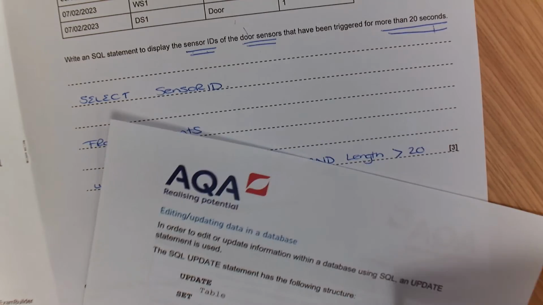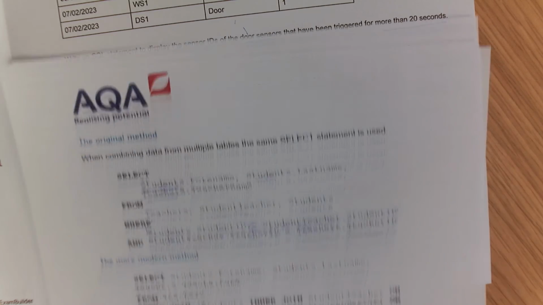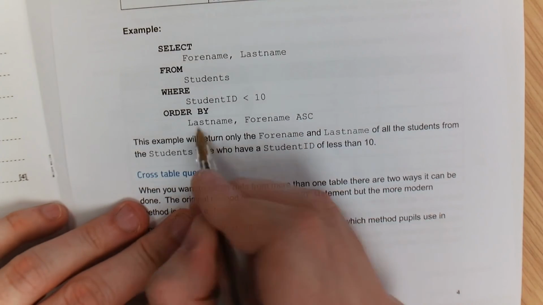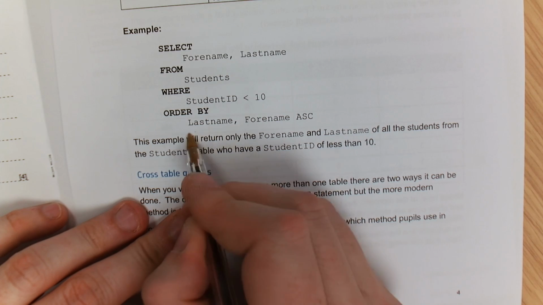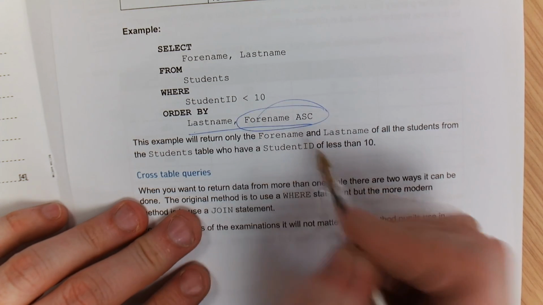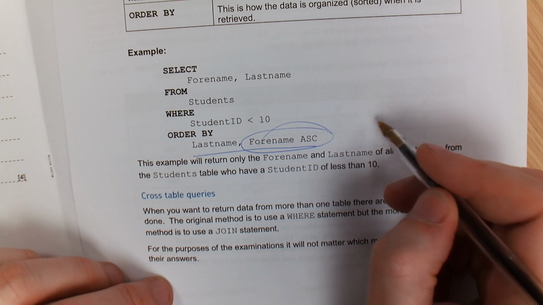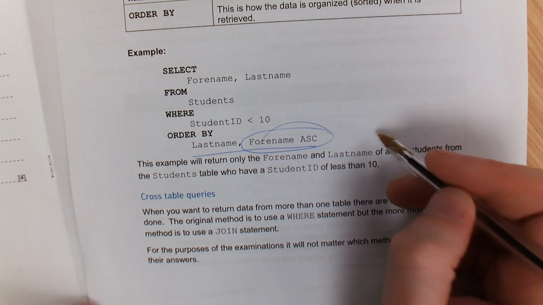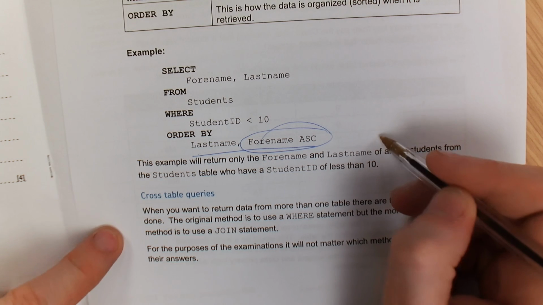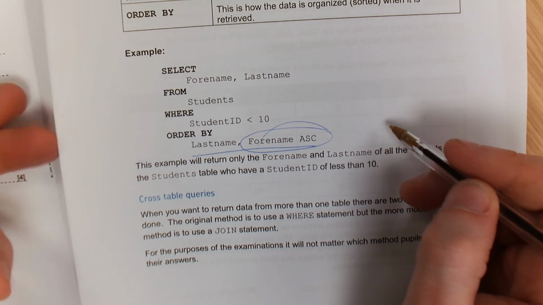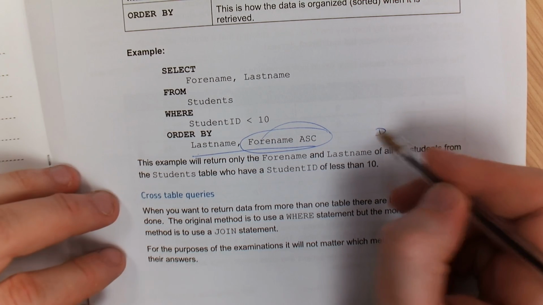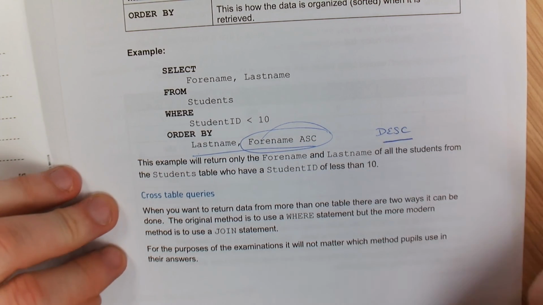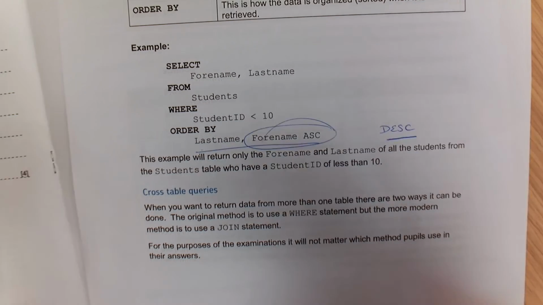Remember, you have order by ascending, which is here, order by ascending, or you can put descending, okay? So you've got ascending or descending, which is DESC. So you've got two different ways of doing your order there.